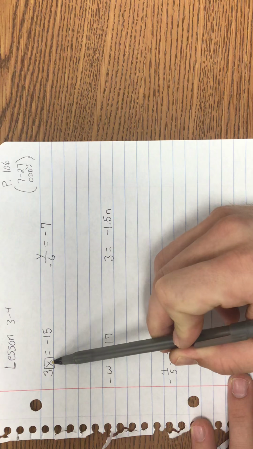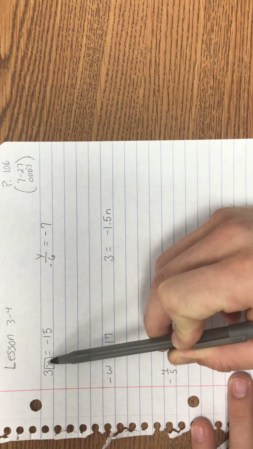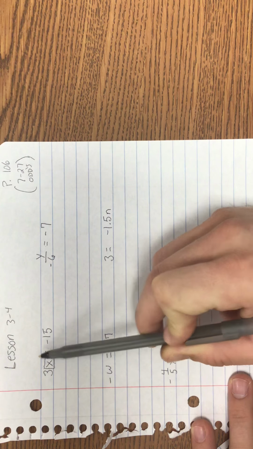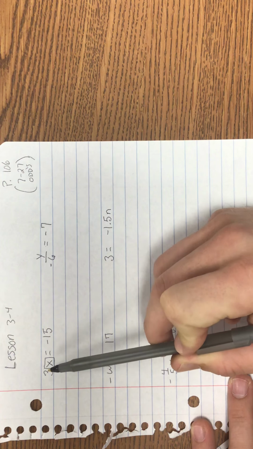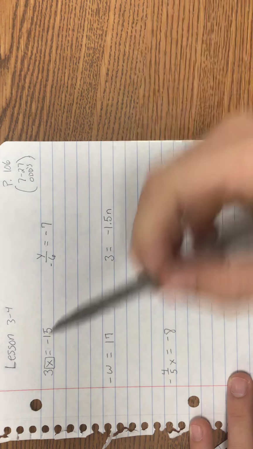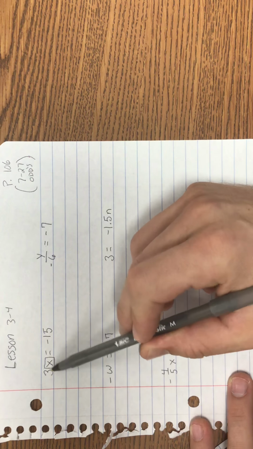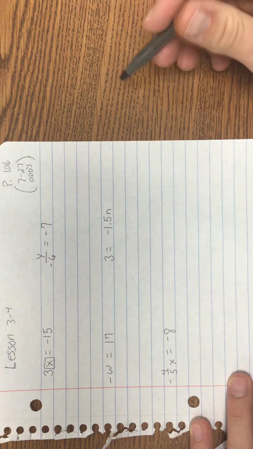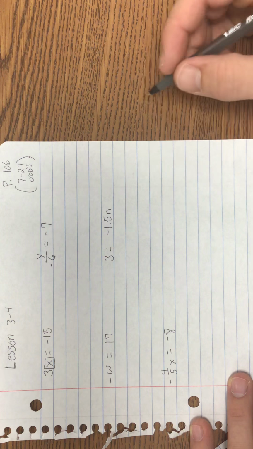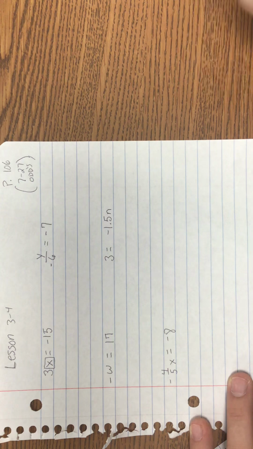So here I have 3 and x. They're right next to each other. So I want to get this variable by itself. In order to do that, we need to get rid of this 3. All right, so in order to get rid of it, we need to understand, well, what is happening to the x? Well, if 3 and x are right next to each other, that means they're being multiplied. 3 is being multiplied by x. So the exact opposite of multiplying is to divide.